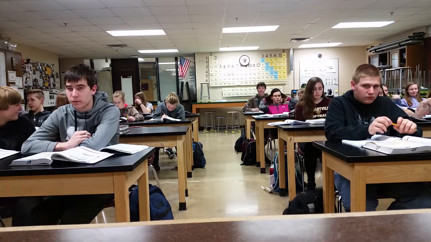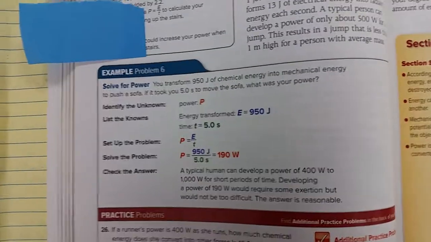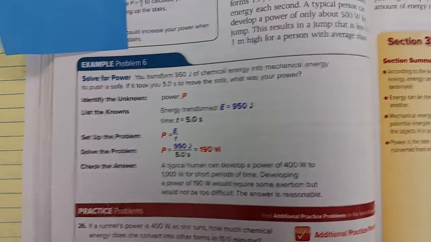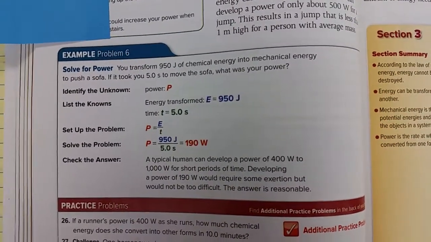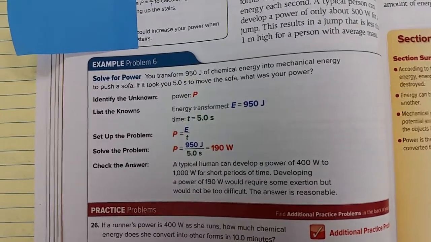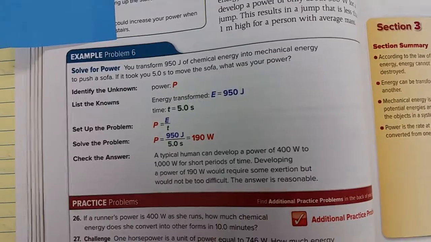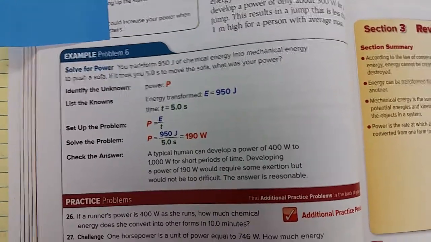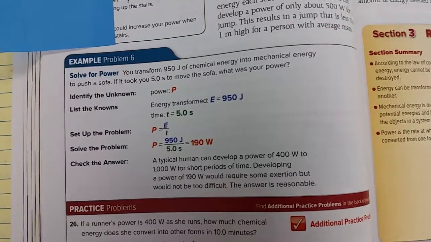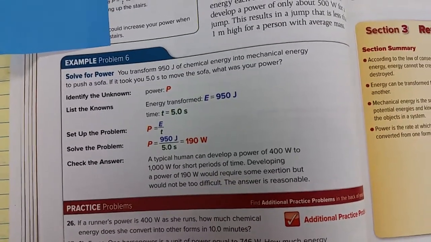I promise in just a moment we too will do some math. But here we've got an example problem that is just, I don't want to do one this simple. It says you transform 950 joules of chemical energy into mechanical energy to push a sofa. If it took you 5 seconds to move the sofa, what was your power? So just identify the amount of work done or energy transferred, which was 950 joules, divide by the time. So in this case, 950 joules by 5 seconds gives you 190 watts.